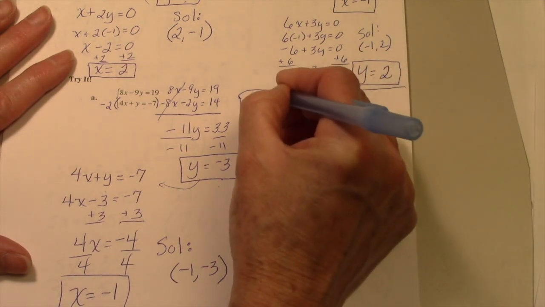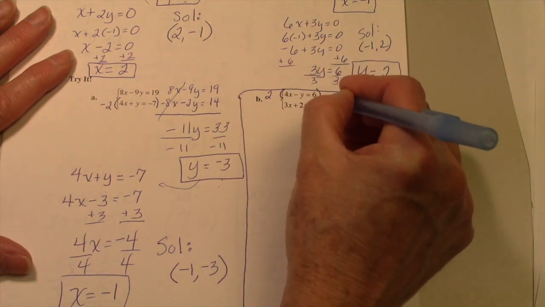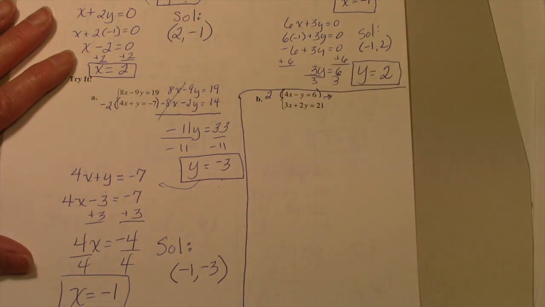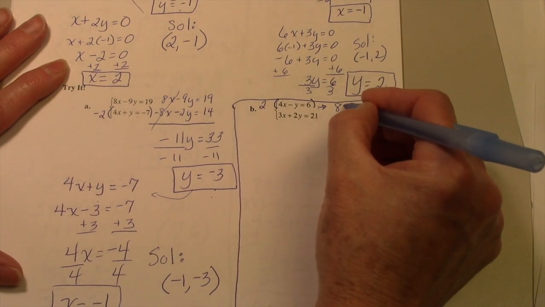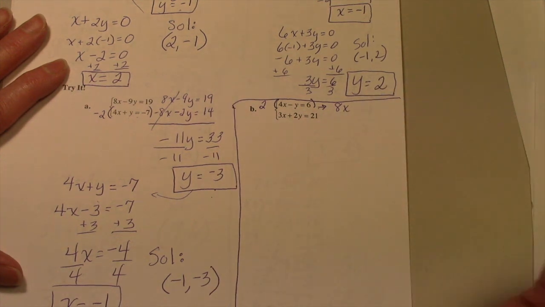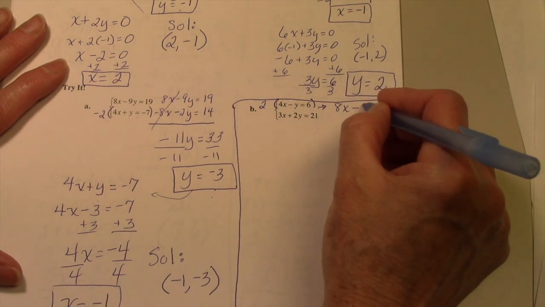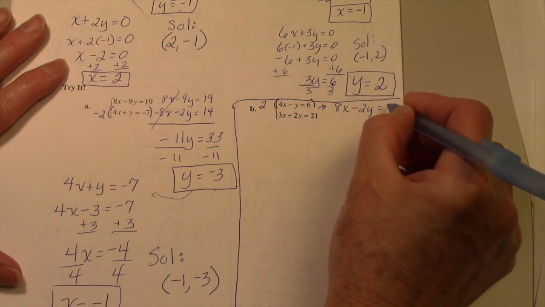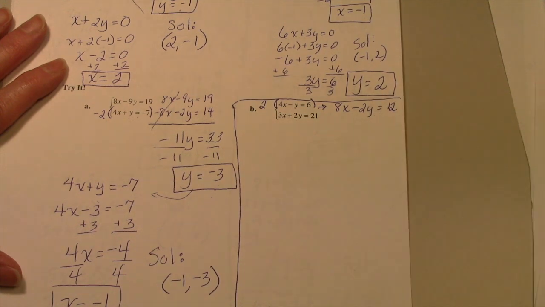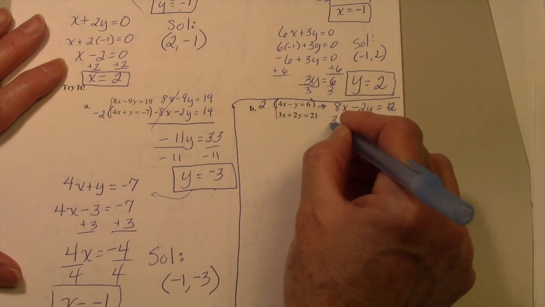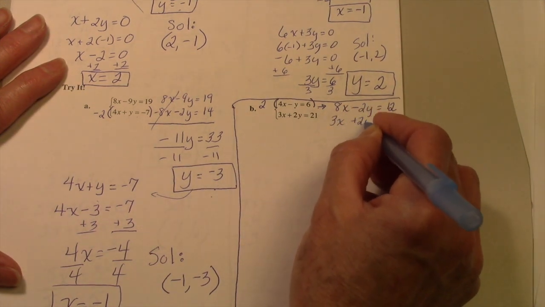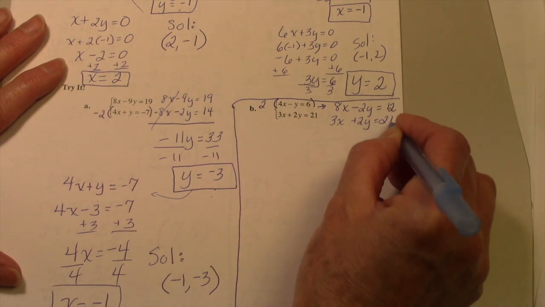Multiply the whole top by 2. And that's going to change it to 8x minus 2y all equals 12. Keep the bottom, 3x plus 2y all equals 21.